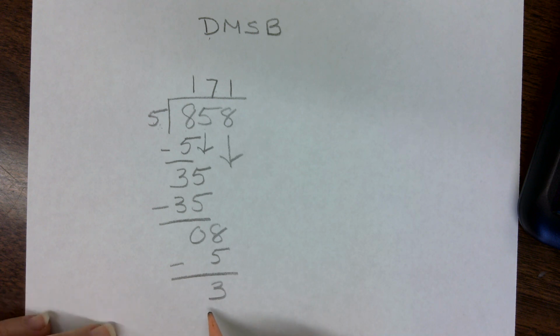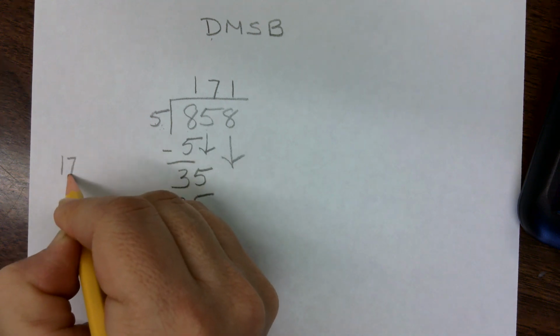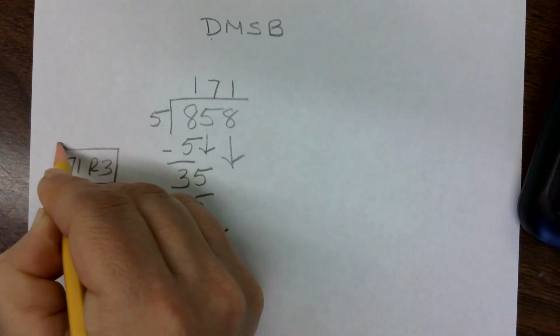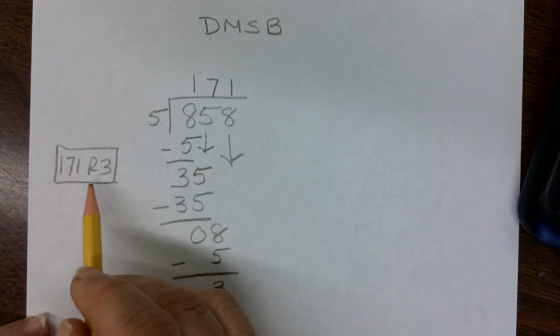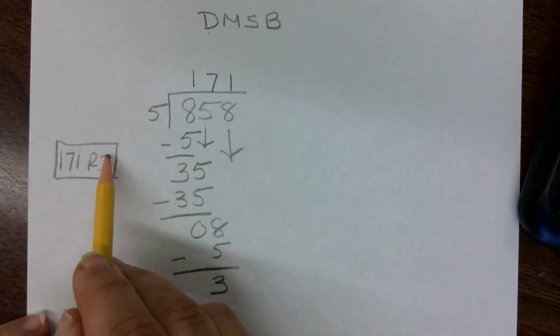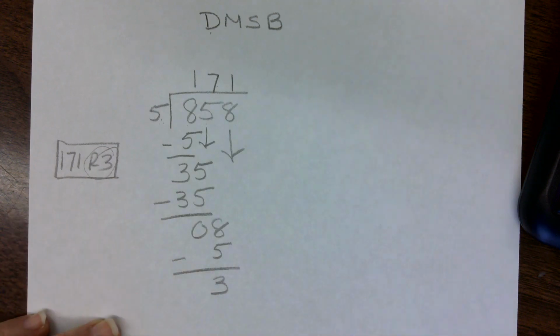Well, at this point, in your years past, you would have said 171 remainder 3. The bad part about this is I can't do any other math steps from that. I can't do anything with an R3. So we're going to express this remainder as a fractional part.